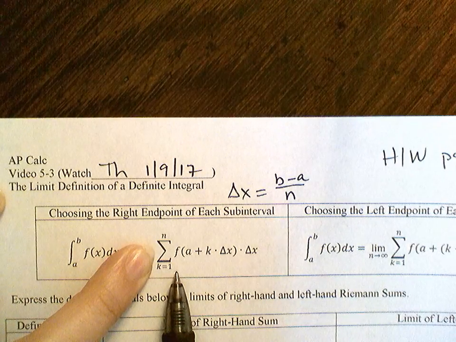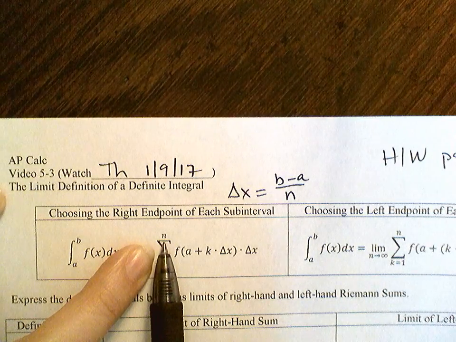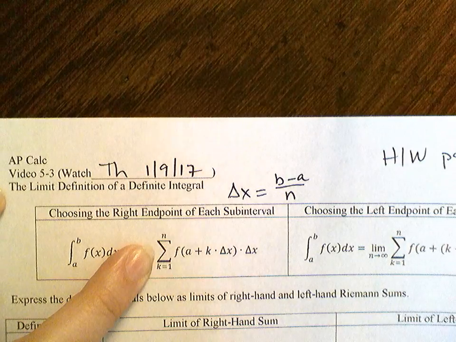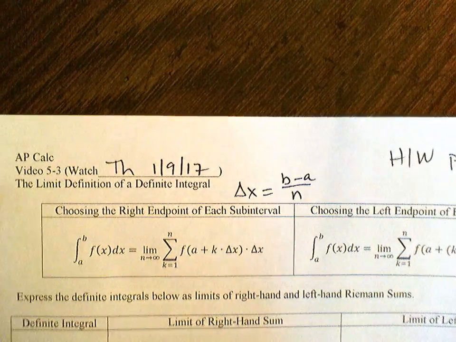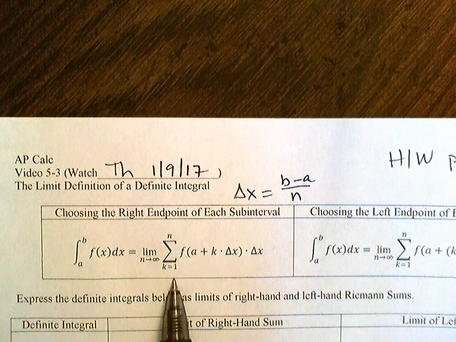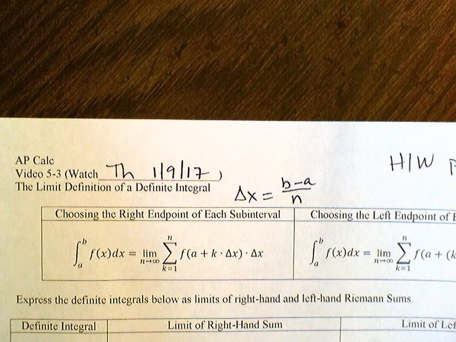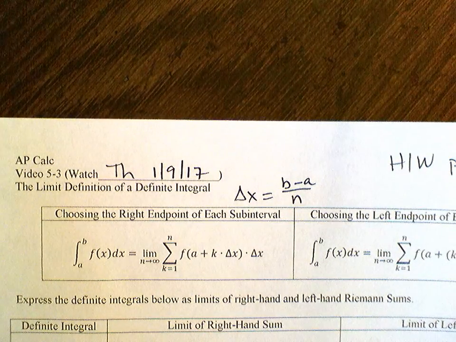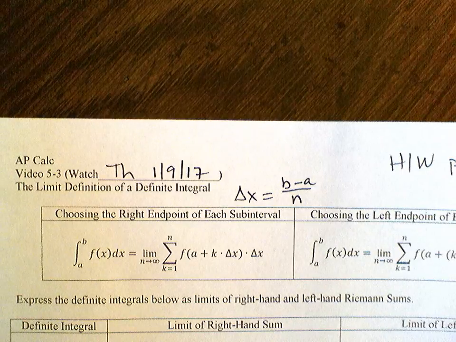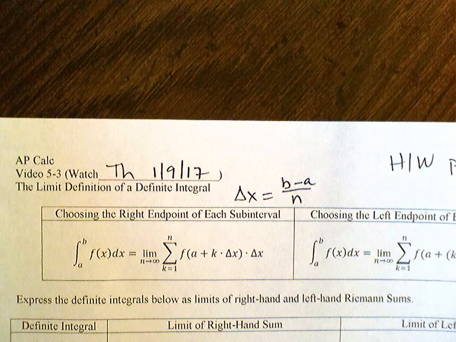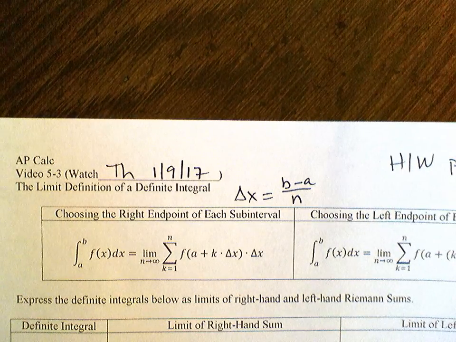And so we're using n rectangles here. But if you take the limit as n goes to infinity, then you're actually using infinitely many rectangles. And you can't even see that with the naked eye. So it's basically just going to look like the exact area under the curve.